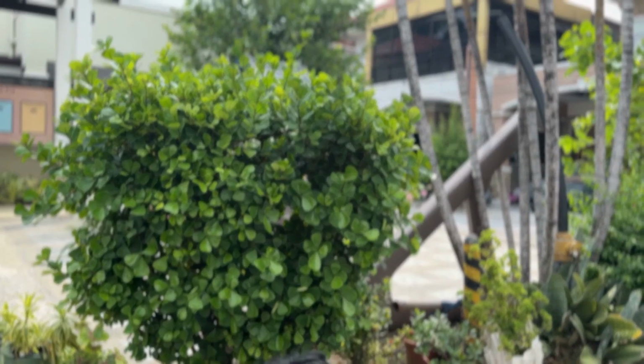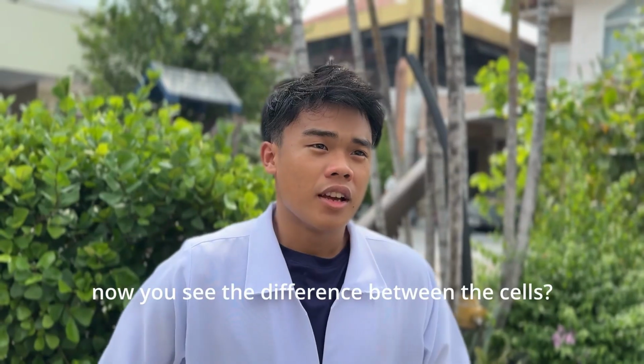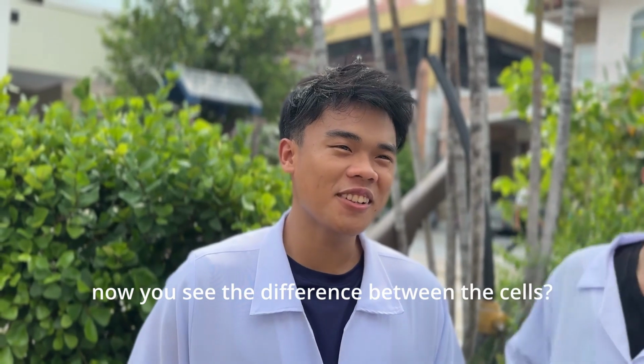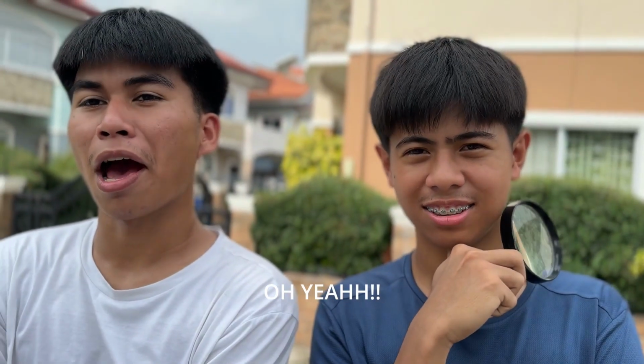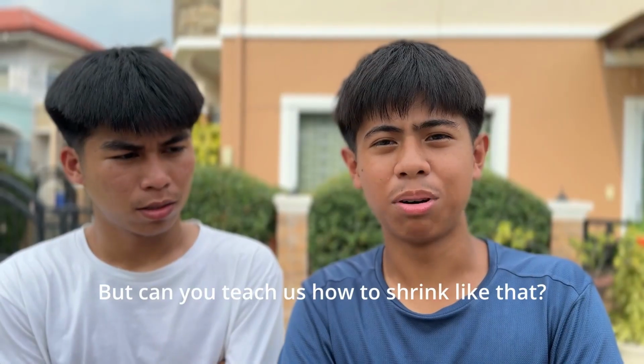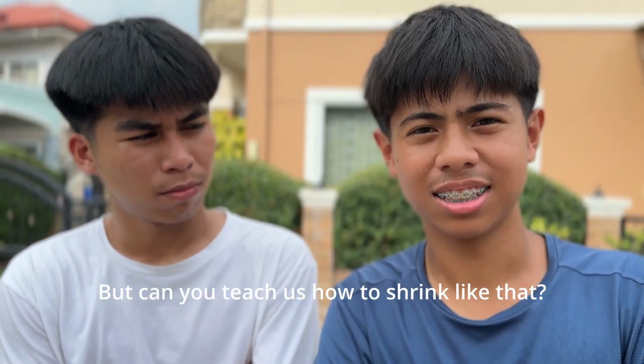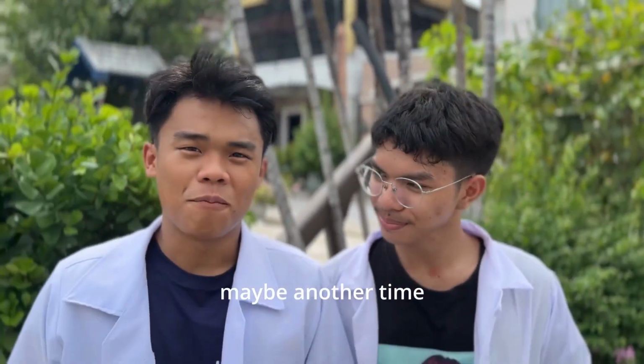Whoa! Now do you see the difference between the cells? Oh yeah. But can you teach us how to shrink like that? Maybe another time.